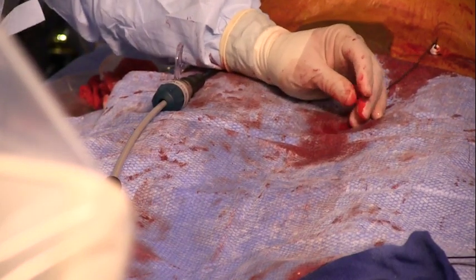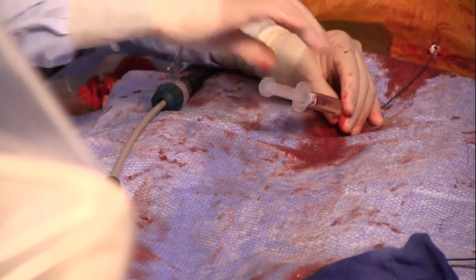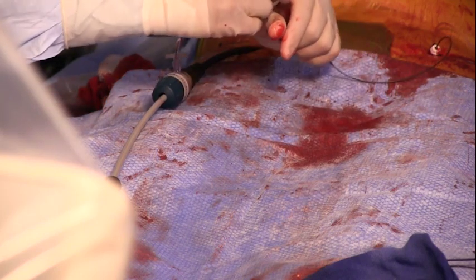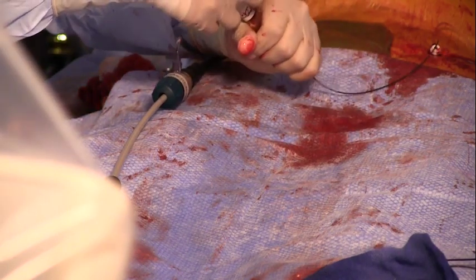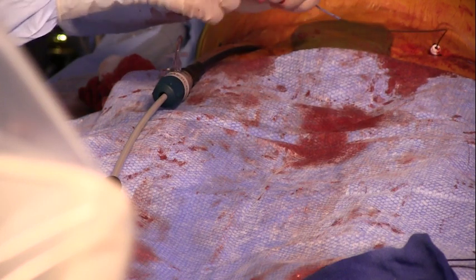Leading with the catheter, point the tip in the apparent direction of the contralateral gate. Then slowly advance the wire until it appears to enter the contralateral gate. This process may need to be repeated until gate cannulation is assumed successful.